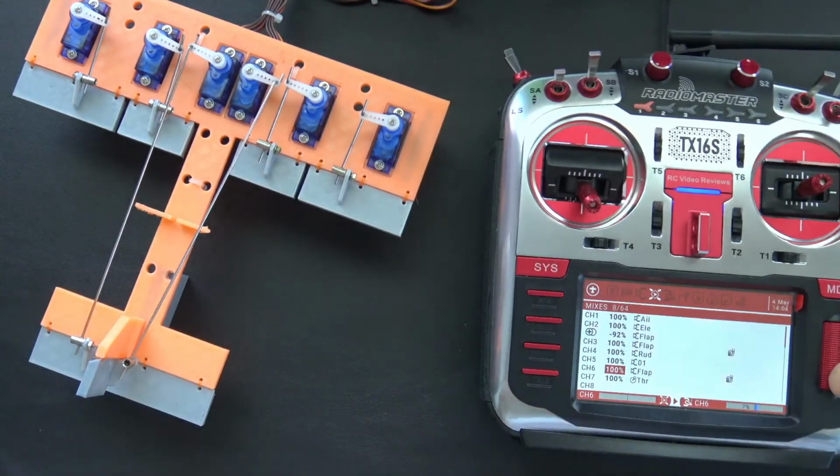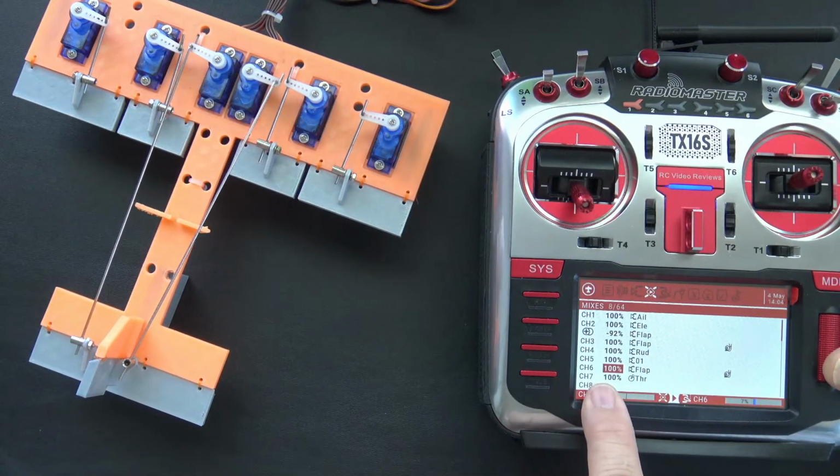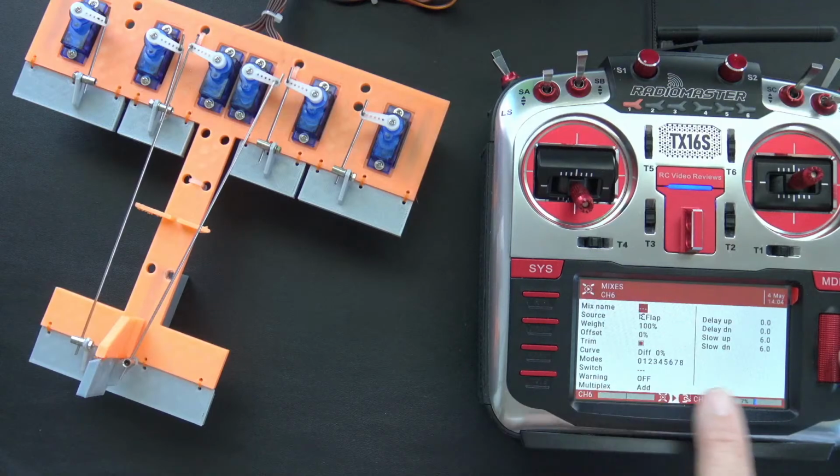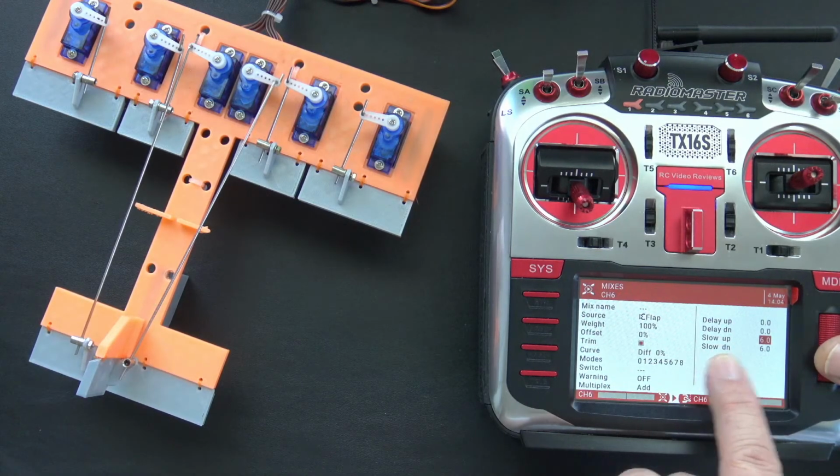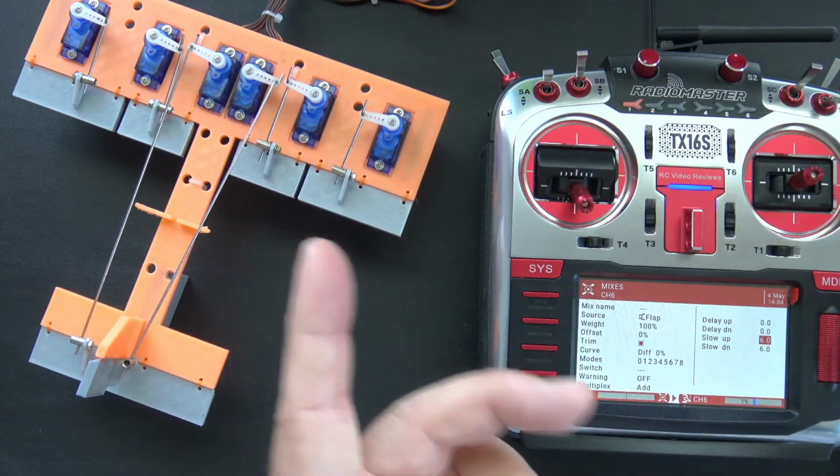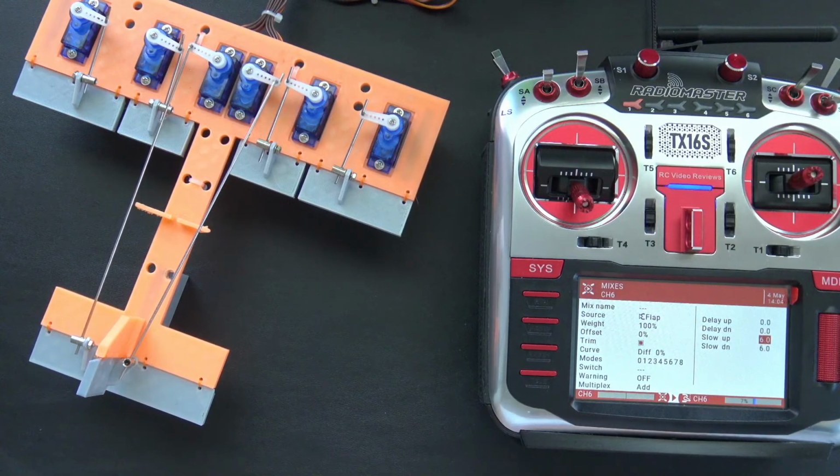And of course, you can go back and change it to a stick. And the way I did that is in the flap channel, there's an option over here, slow up and slow down. All I did was add a delay of 6 seconds. That's it.